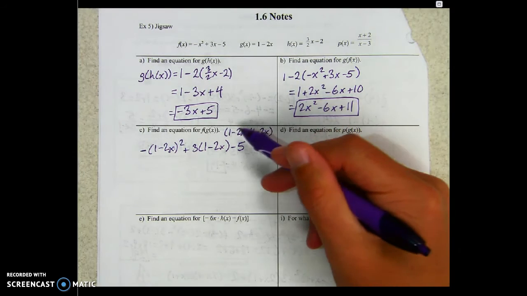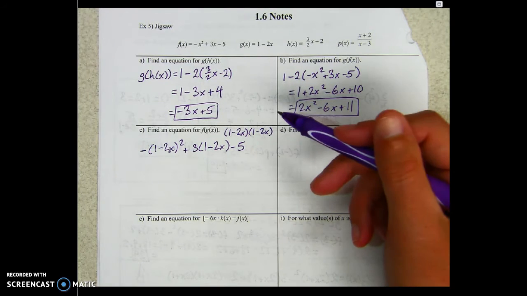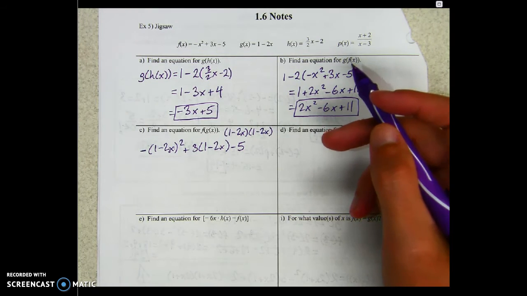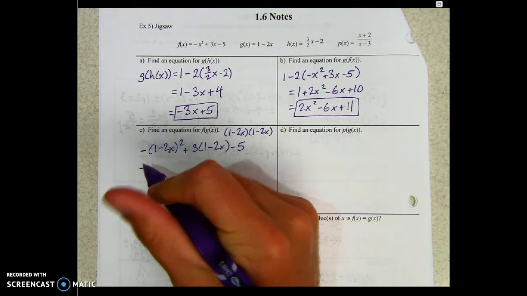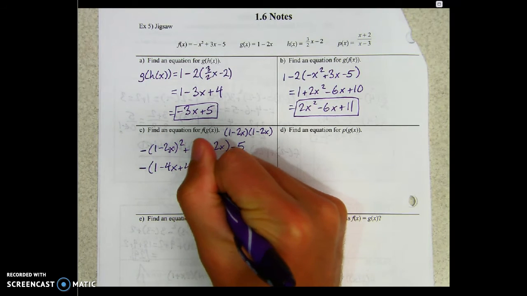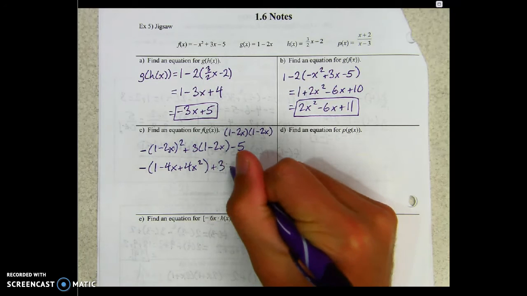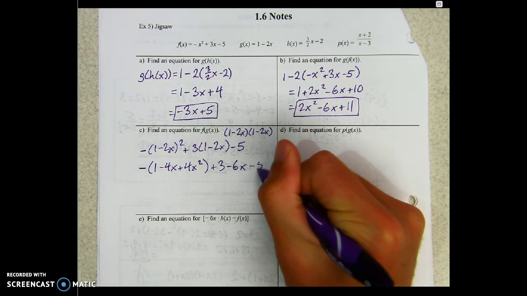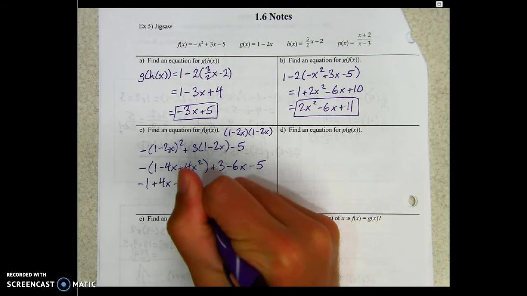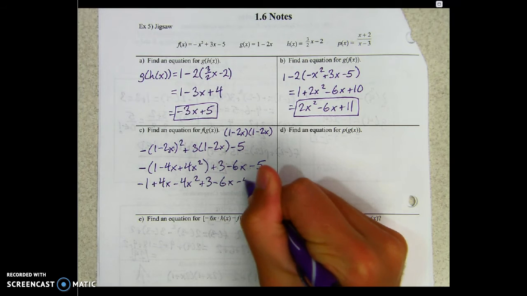1 times 1 is 1, 1 times negative 2x is negative 2x, negative 2x times 1 is negative 2x, so together that's negative 4x, and negative 2x times negative 2x is positive 4x squared. So that whole thing is going to be negative (1 minus 4x plus 4x squared). All right, and then we have plus 3 minus 6x minus 5. So really that's negative 1 plus 4x minus 4x squared plus 3 minus 6x minus 5.